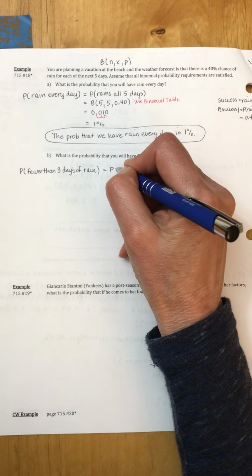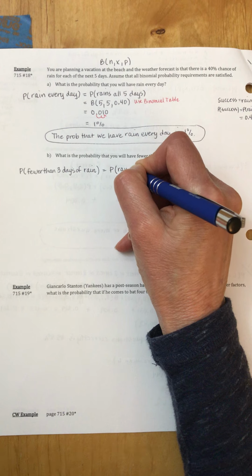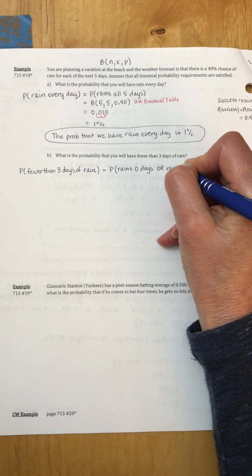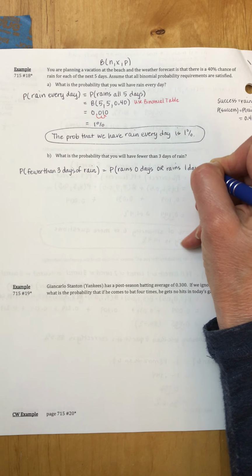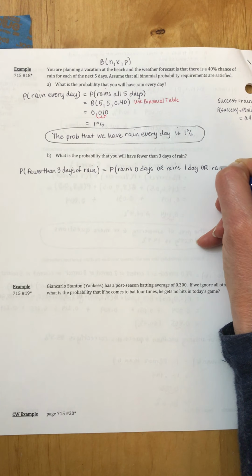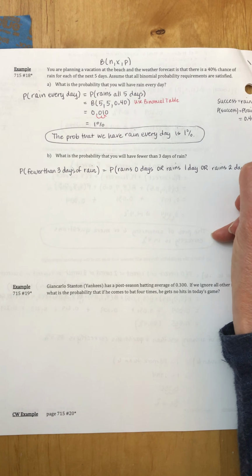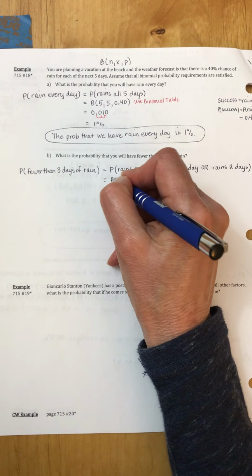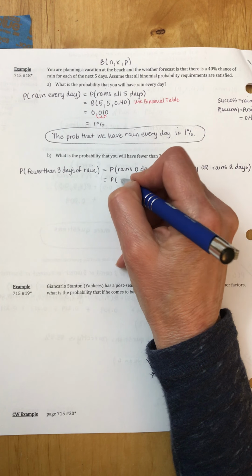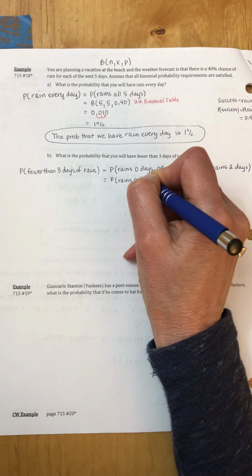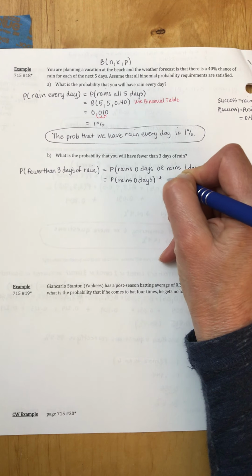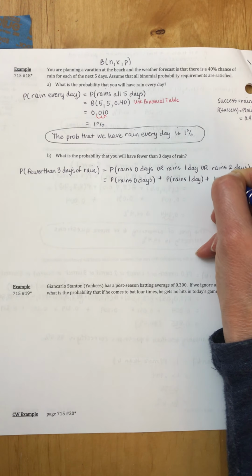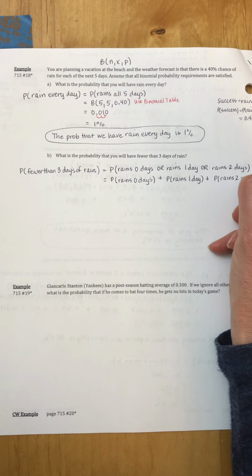So we could say the probability that it rains 0 days or rains 1 day or rains 2 days. Okay, so what does or mean? Or means add, so that's going to be the probability of rains 0 days plus the probability that it rains 1 day plus the probability that it rains 2 days.